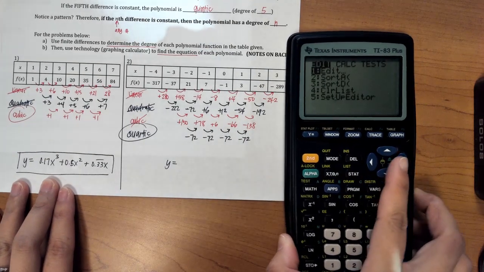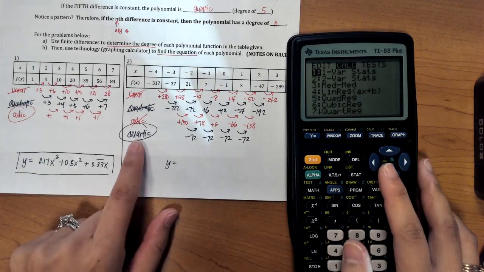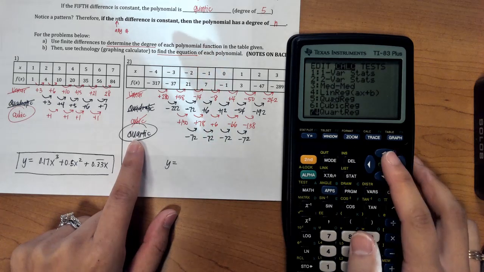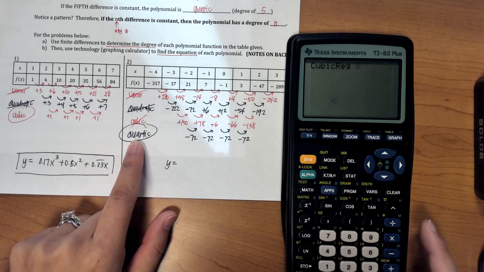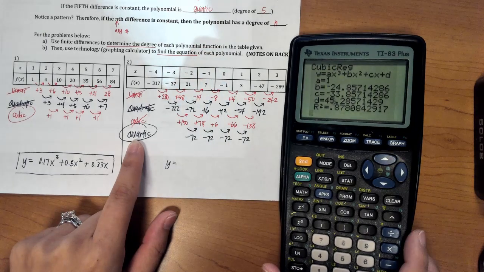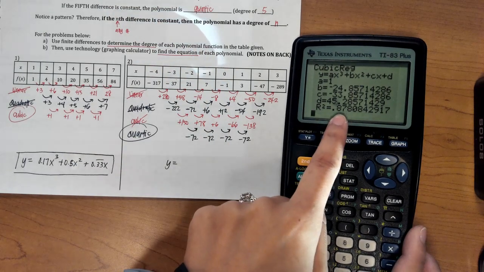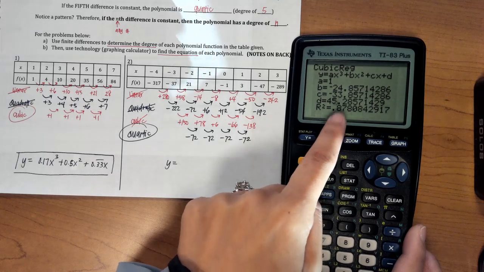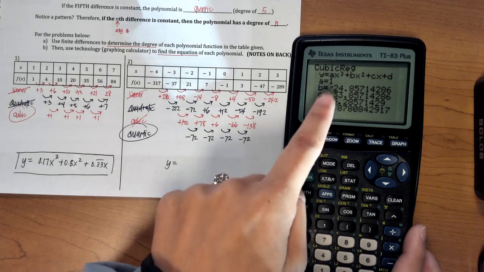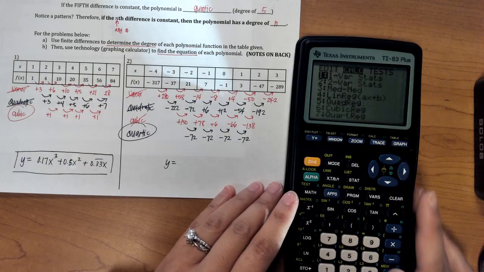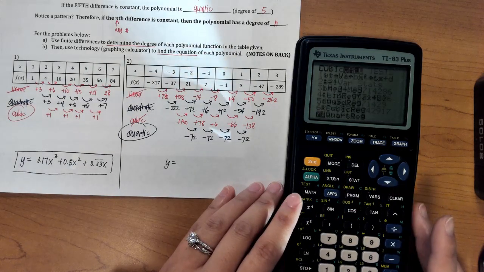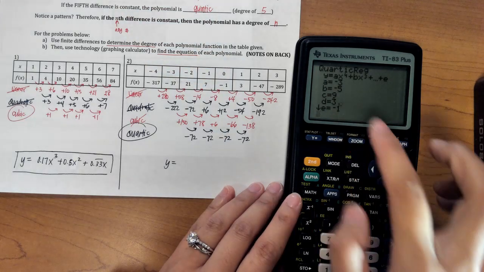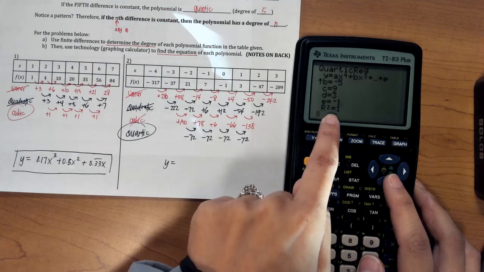Hit stat, calc, and this time it's quartic, so we need to go past cubic and go down to quartic. What would happen if you got the wrong one is if I hit cubic again, do you guys see how r squared is not 1? That means I'm like 87, 88% accurate, but I'm not 100% accurate. So this is not the right one. So you need to go to calc and go down to quartic. And now, hopefully you see that r squared equals 1.